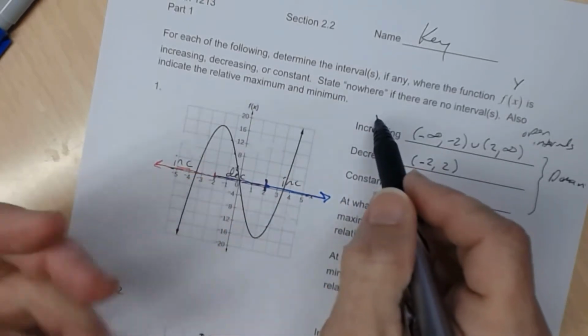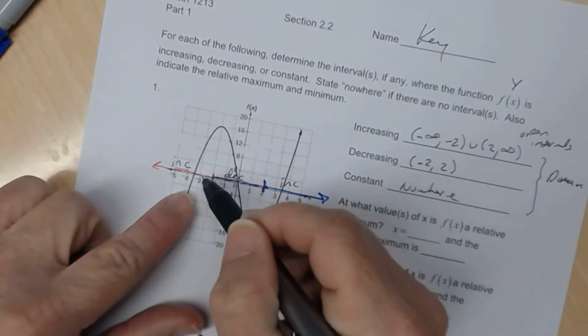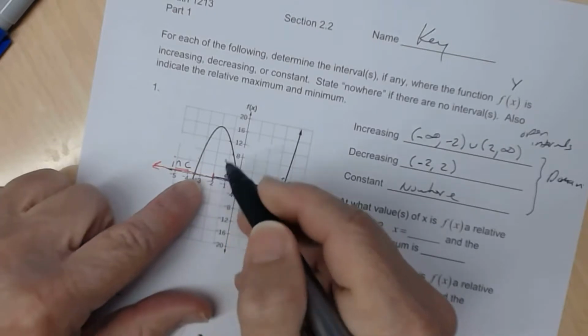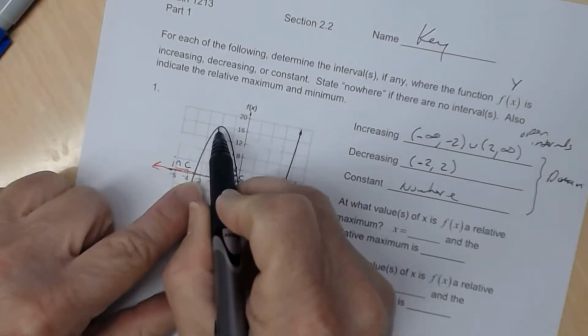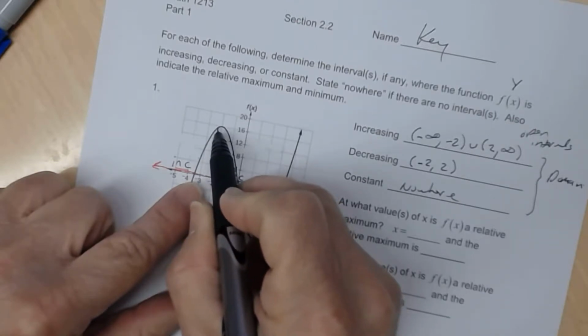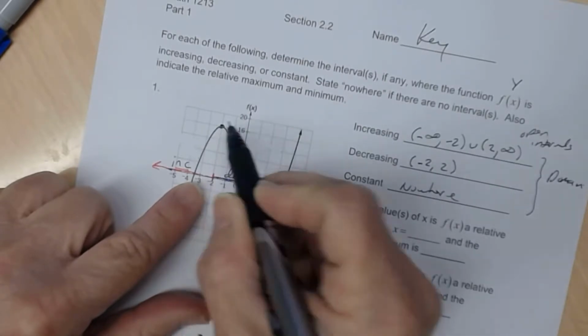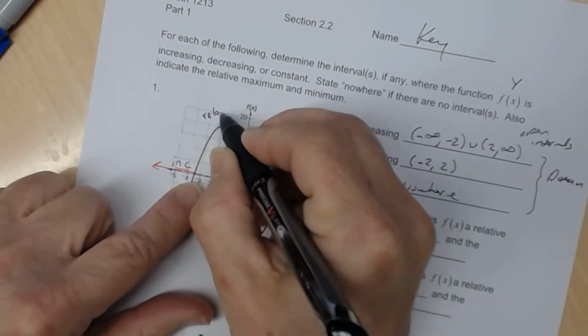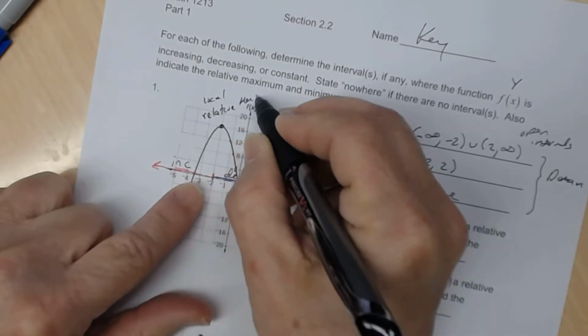So relative kind of means the same thing as local. And so in that little local area, if you look at this little part of the domain here, and you look at either side, this y value is higher than, let's say, this y value. And so notice you're going from increasing to decreasing. So that point right here would be considered a relative or a local maximum point.